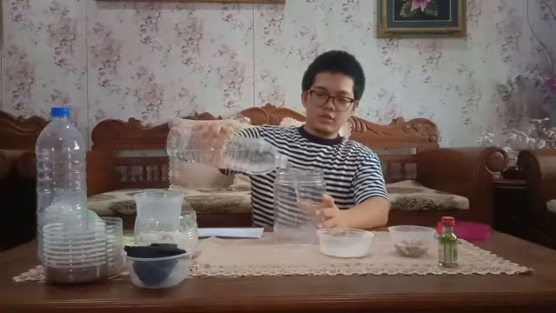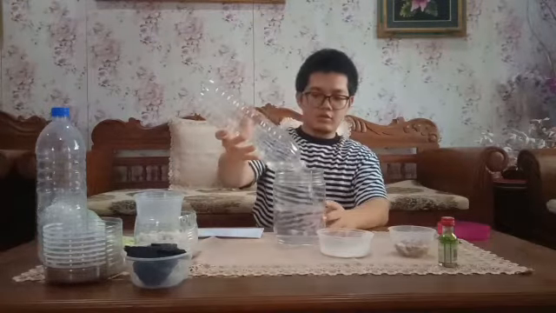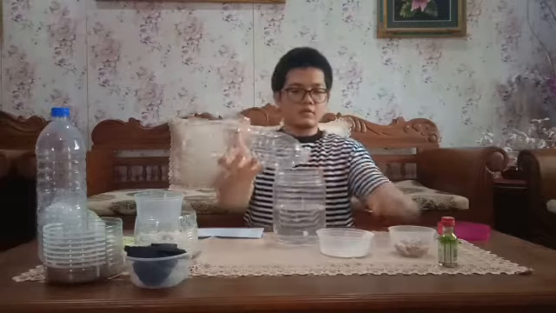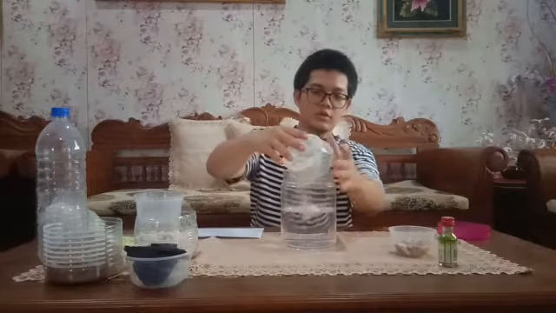Let's put this aside. First, take our container, then pour all 1 liter of tap water in the container. Then put about 1 tablespoon of flour in our water.